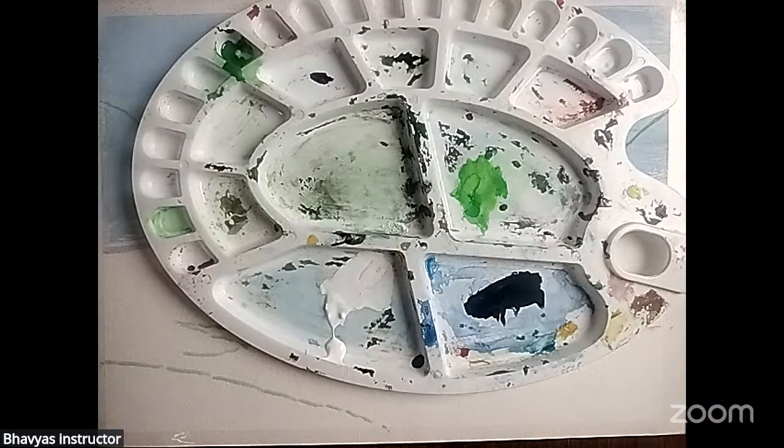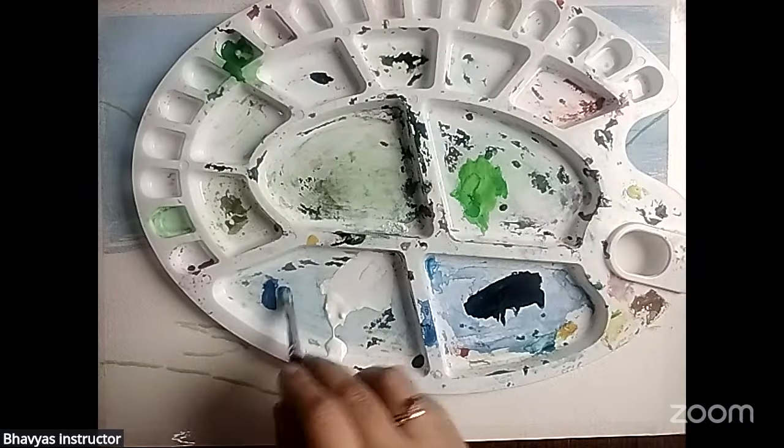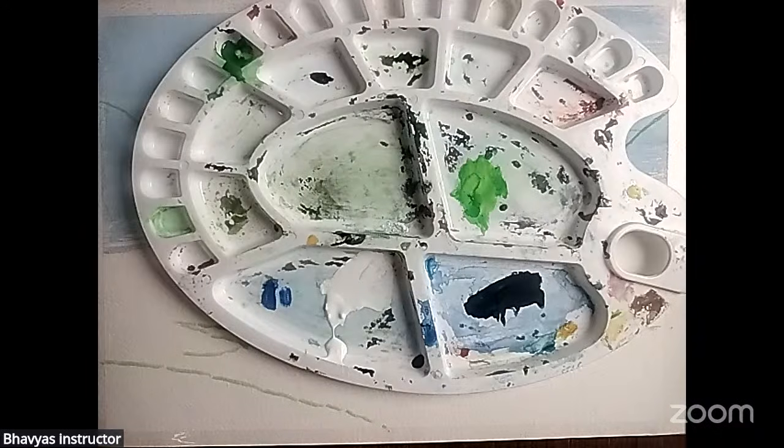Now simultaneously I'll take cobalt blue hue. The brush which you used for white, you should not use the same brush for the cobalt blue hue, because in the color bottle, the white color will get changed.